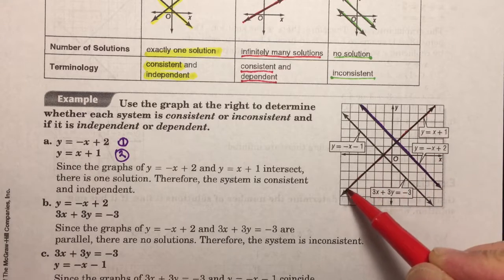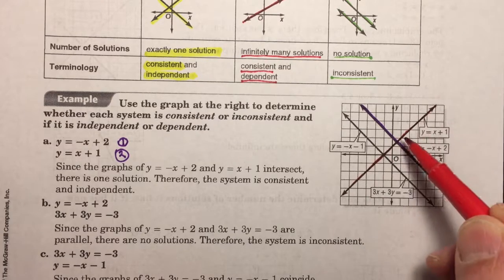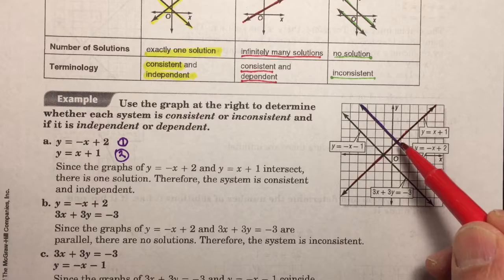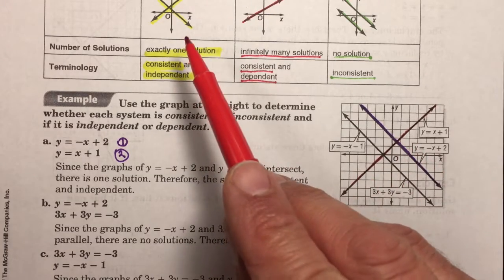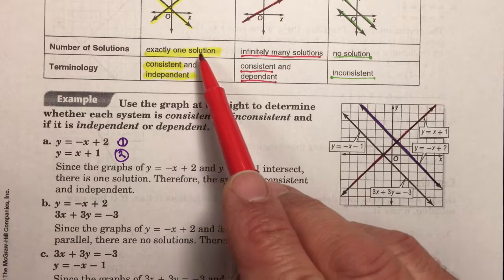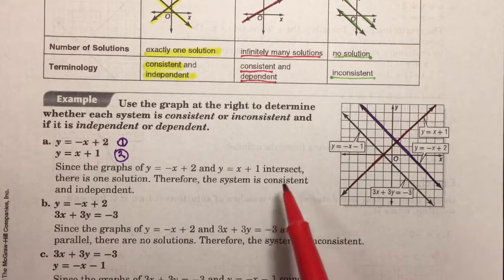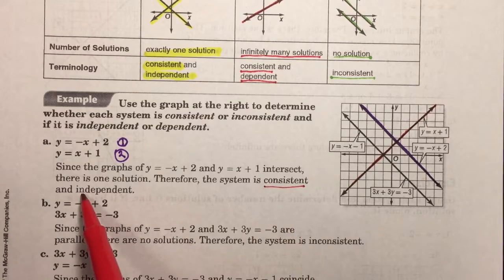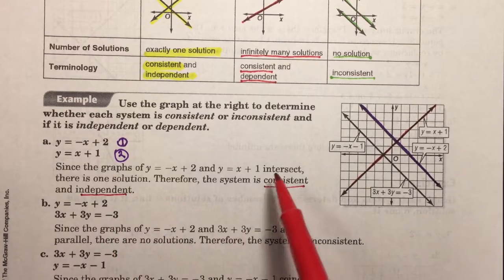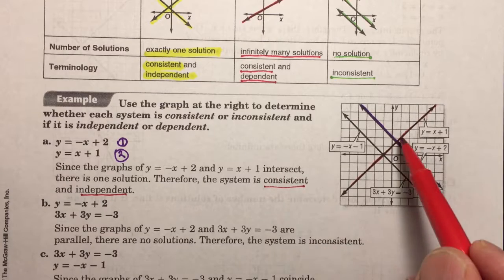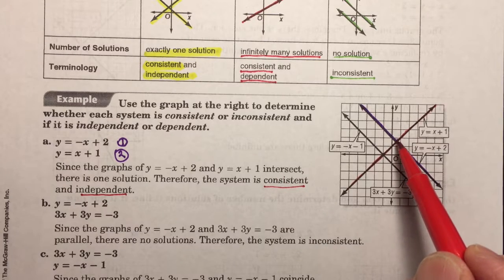So we can see perfectly that these two lines intersect each other at this point. When these two lines intersect in one point, what happens? Well, it's exactly one solution and is consistent and independent. So the system is consistent and independent and has one solution because they intersect in this point.